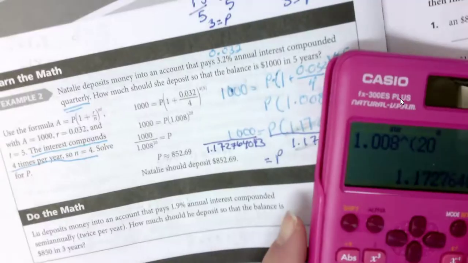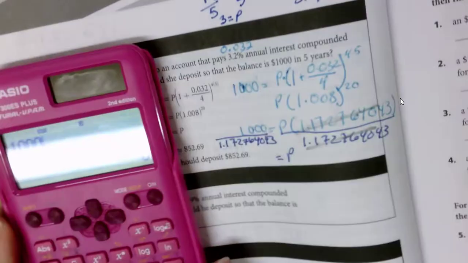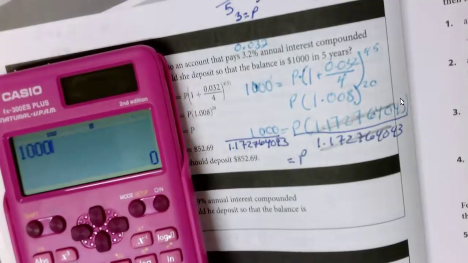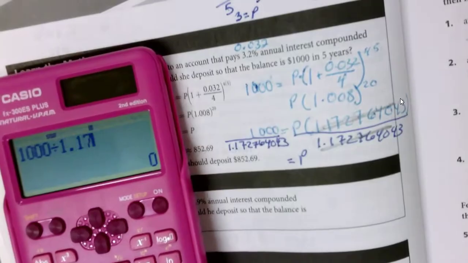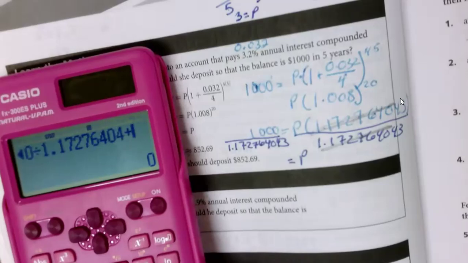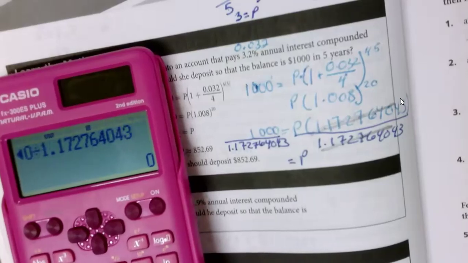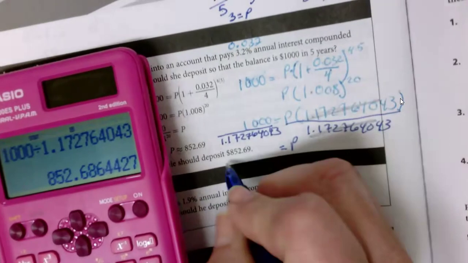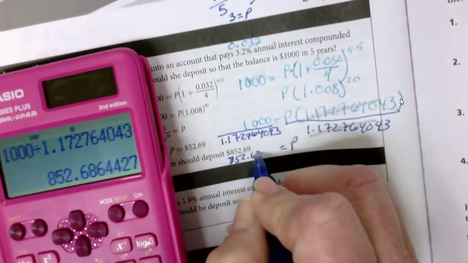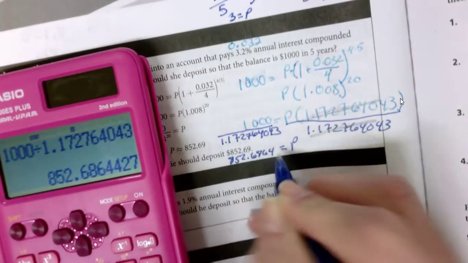And we're going to do 1,000. Let's see, if I put it here, will you be able to see it? 1,000 divided by 1.172764043. Oops, I did a plus. Let me delete that. And then equals. And we get 852.684, and it keeps going.